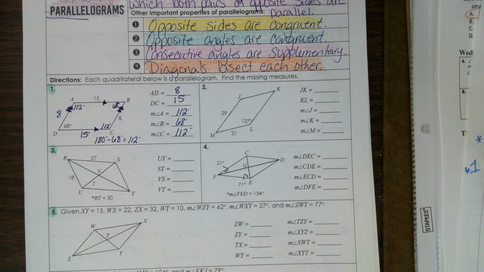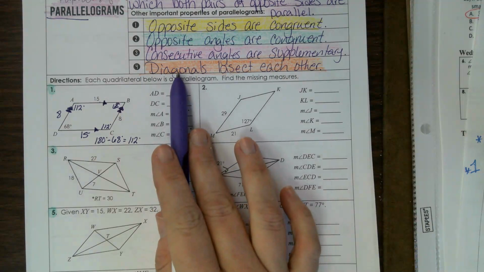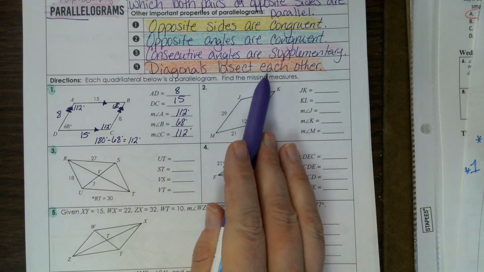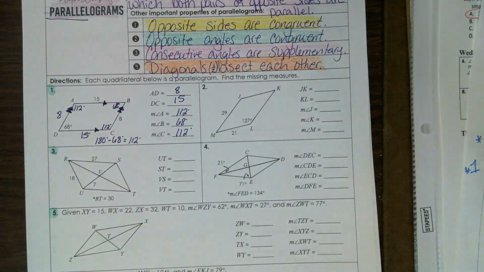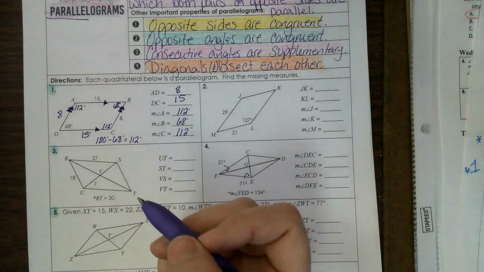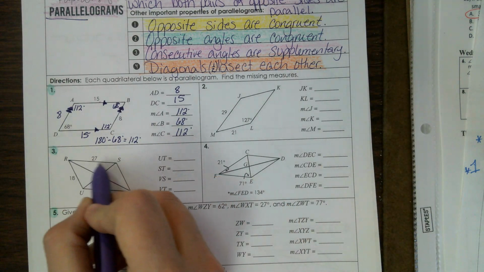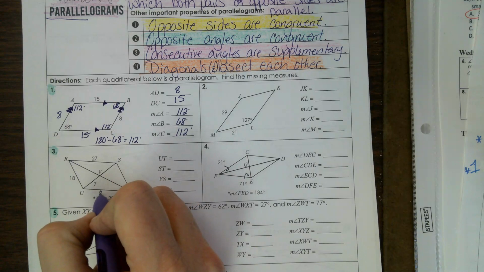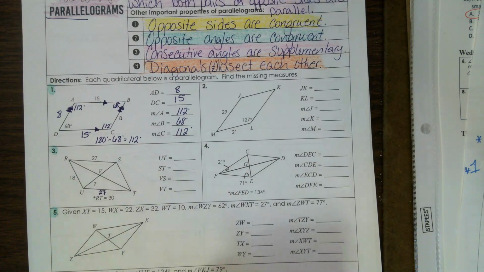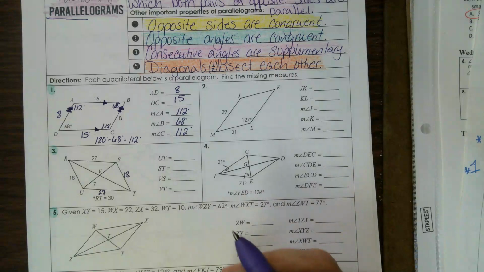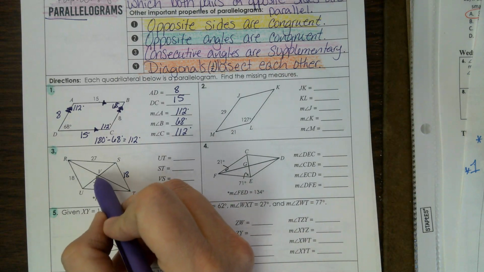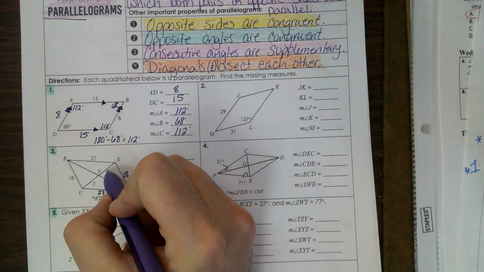In number 3, we will find our missing sides, but you'll notice that they've thrown in some diagonals. So I'll be using the property of diagonals bisect each other, and if you remember, bisect means that we cut those in half. Okay. So again, I'm going to go ahead and just label everything I know. If the top RS is 27, then the bottom UT is also 27. RU is 18, so ST is also 18. Bisect means half, so UV is 7, then VS is also 7.